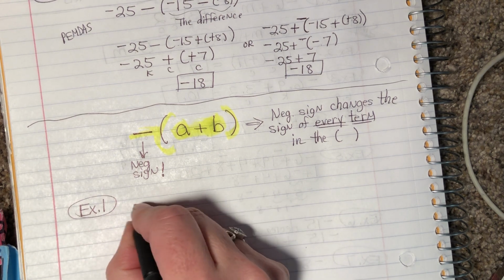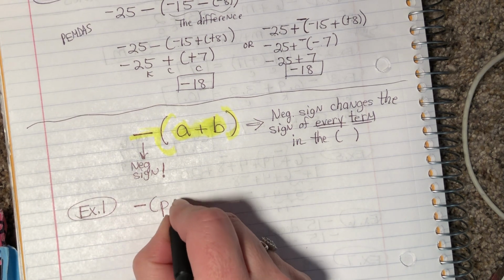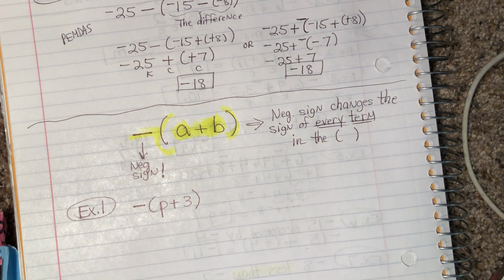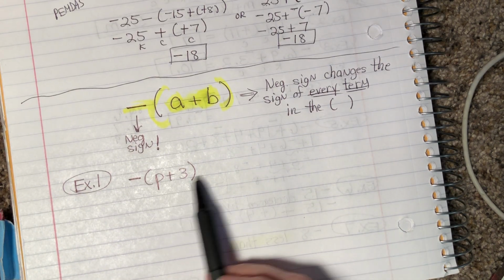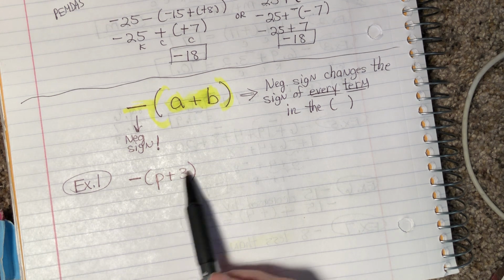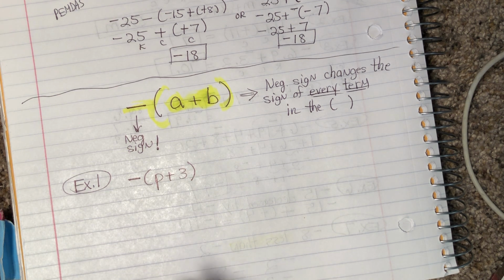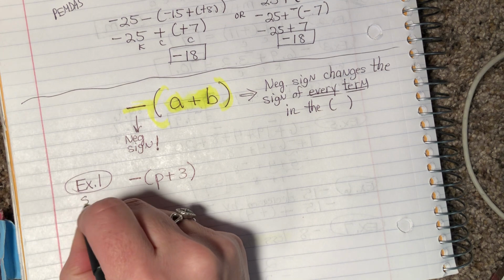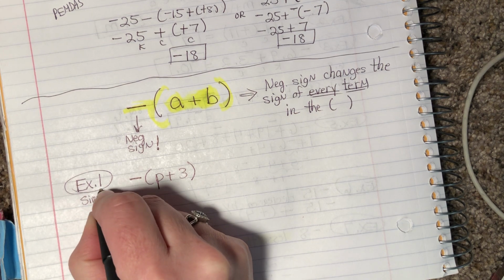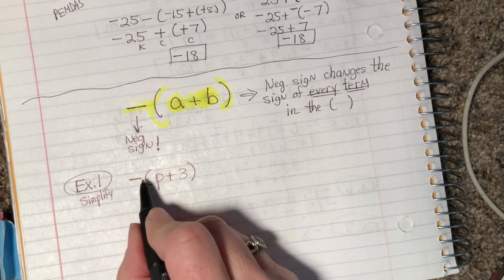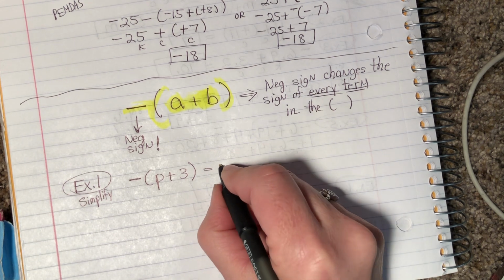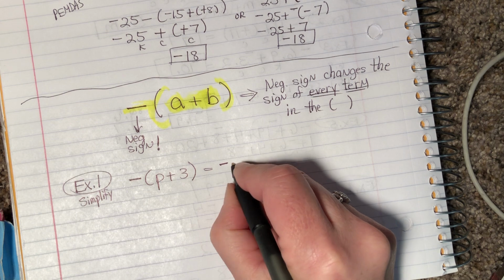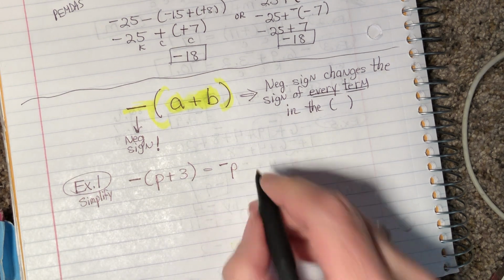Okay, negative (p plus 3). We'll start with some smaller ones. Now, it means the opposite of p plus 3. The thing is, I can't just do PEMDAS because I can't add the 3 and the p. So, to simplify this, the negative sign is going to change this p.